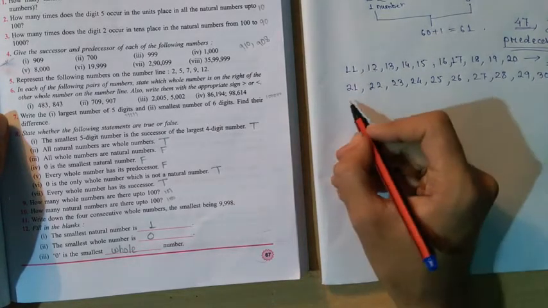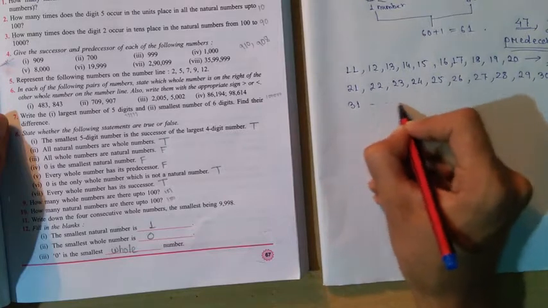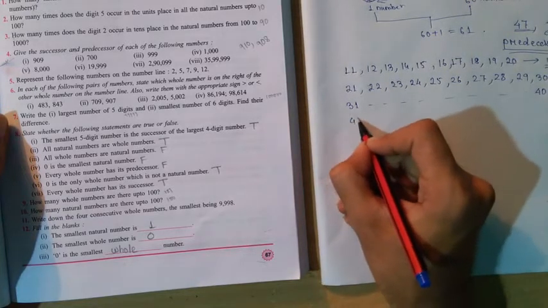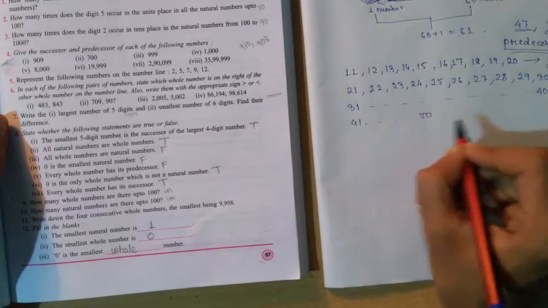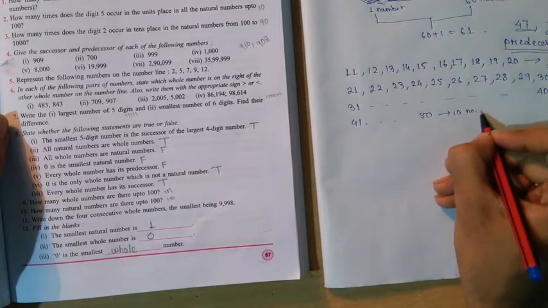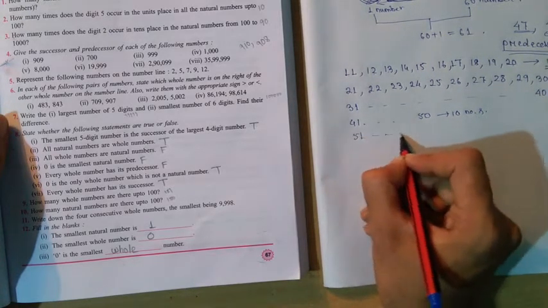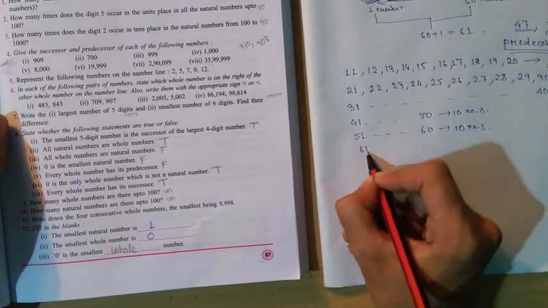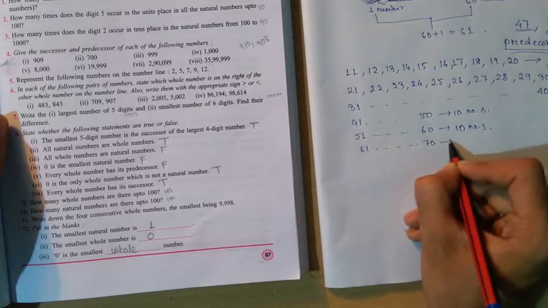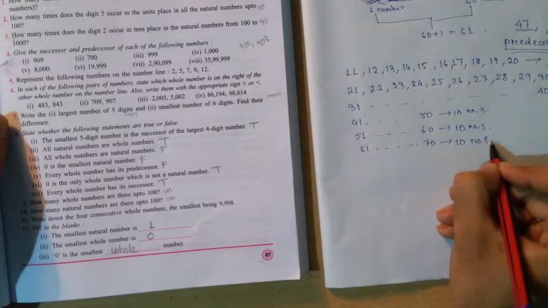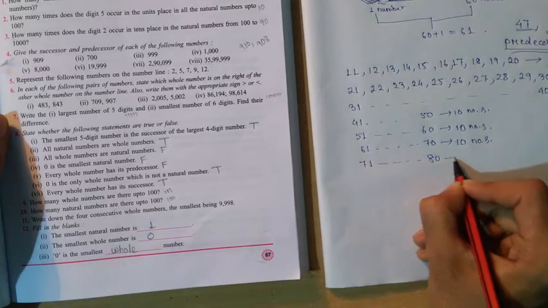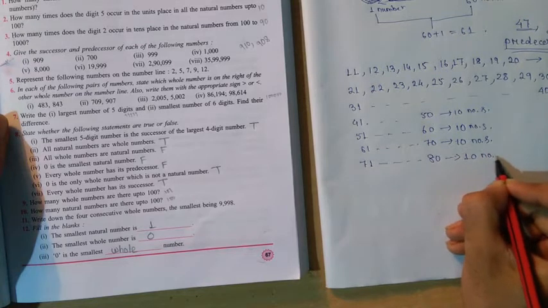Okay. Similarly, if we start from 31 and go up to 40, we will have 10 numbers. For 41 up to 50, we will have 10 numbers. 51 up to 60, we will have 10 numbers. 61 up to 70, 10 numbers. 71 up to 80, 10 numbers.